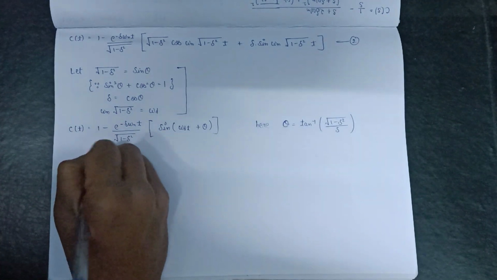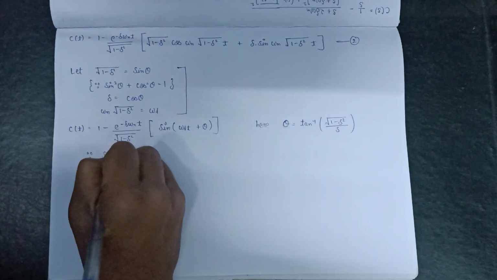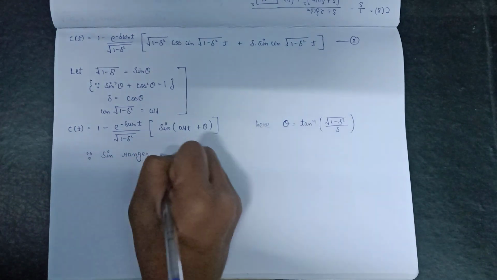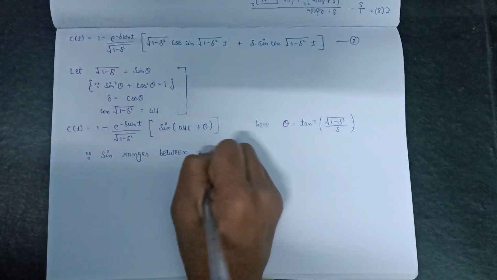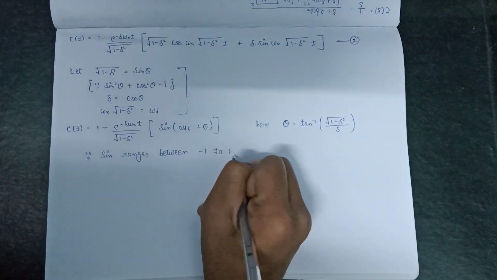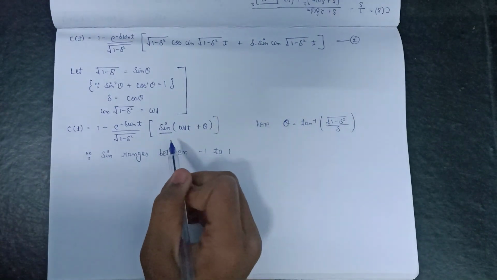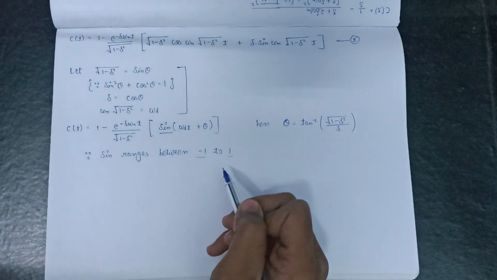Since we all know that the value of sine ranges between -1 to 1, and we have here the sine term, and its value lies between -1 to 1 also.